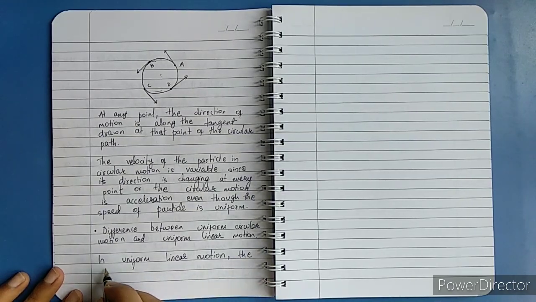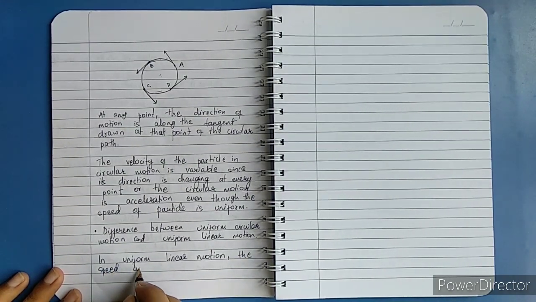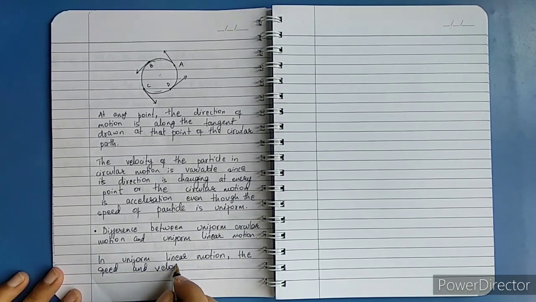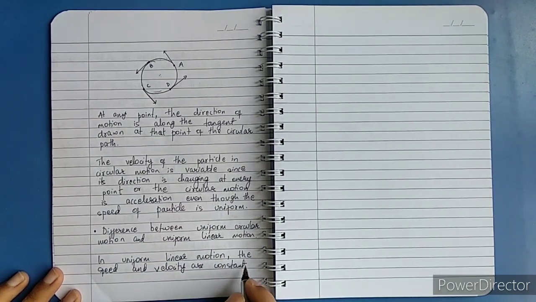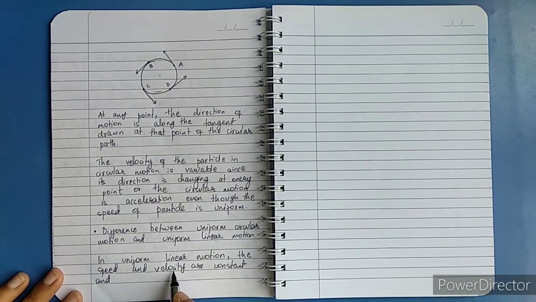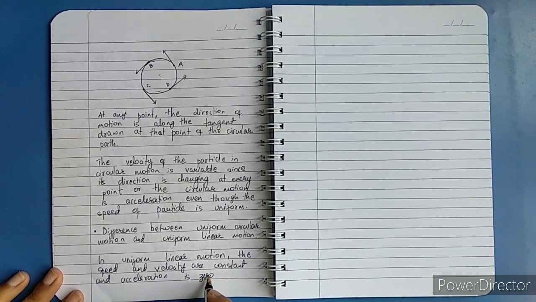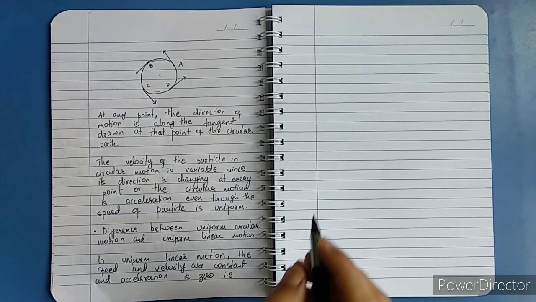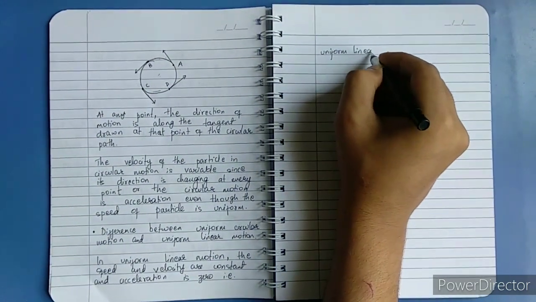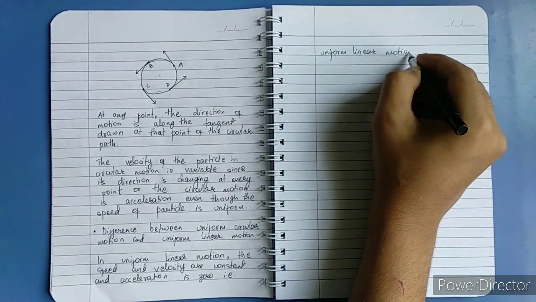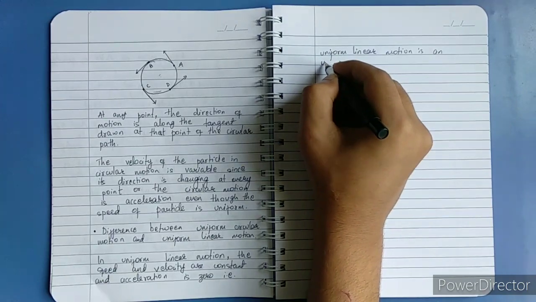In uniform linear motion the speed and velocity are constant, and acceleration is 0, since there is no change in velocity. That is, uniform linear motion is an unaccelerated motion.